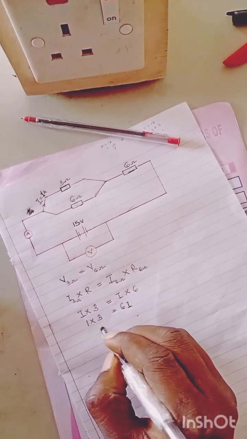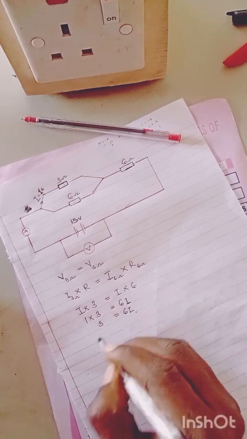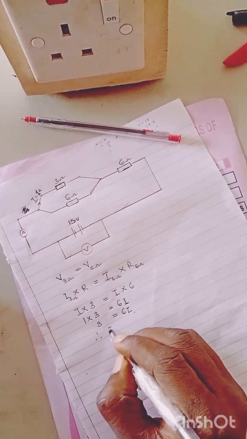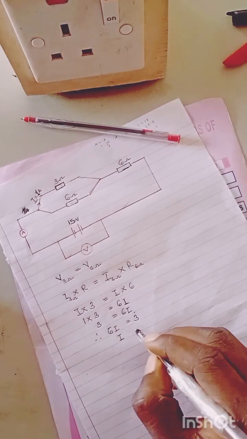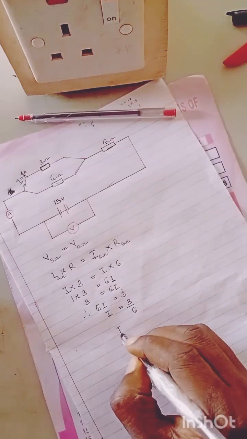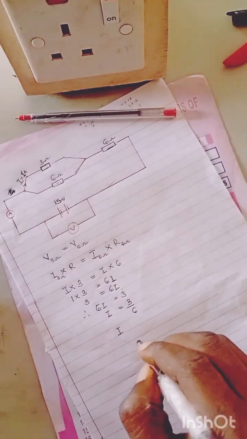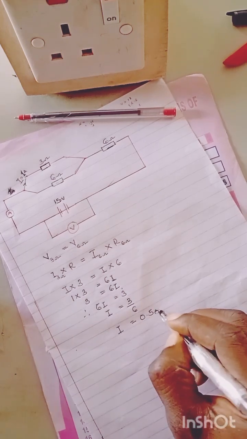So 1 times 3 is 3, then 3 equals 6i. Therefore, 6i equals 3. Then the current through the 6 ohms resistor will be equal to 3 over 6, which tells us that the current through the 6 ohms resistor is equal to 0.5 ampere.